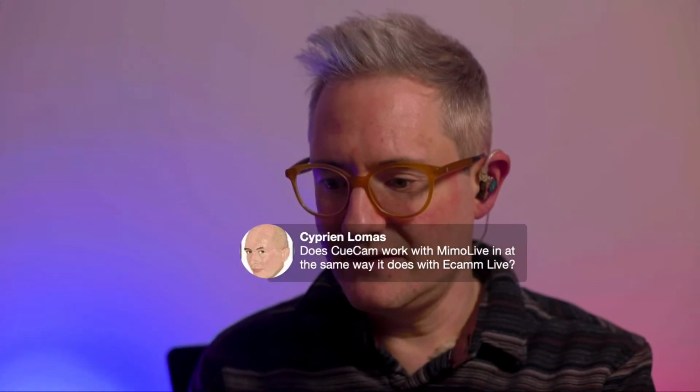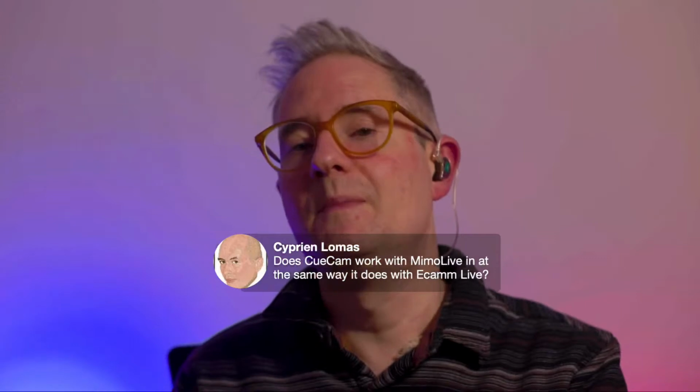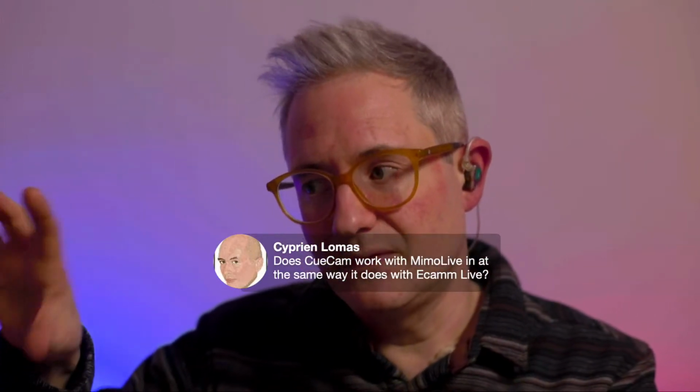I have another little question. Does CueCam work with Mimo Live in the same way as it does with eCam Live? The answer to that is yes. Any document you have open in Mimo Live will be available, and it works as layer sets. So you have to set up layer sets because Mimo Live doesn't really have scenes in the same way as OBS and eCam, but it does have layer sets. So if you have a configuration of layers, turn that into a layer set in Mimo Live, and then you can just select it from the drop down in CueCam and switch to that when you get to that point of your presentation.